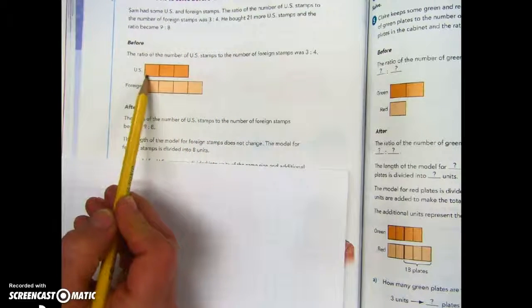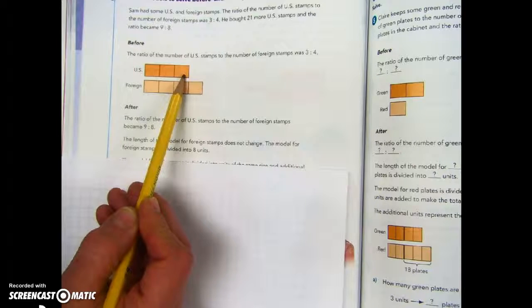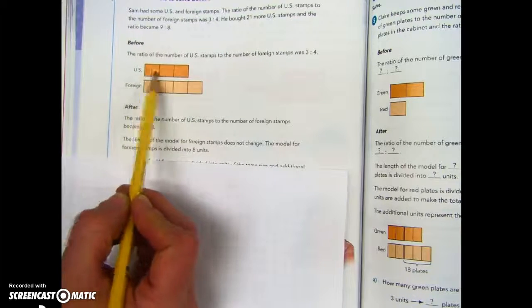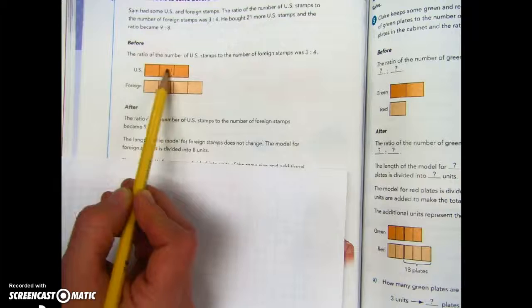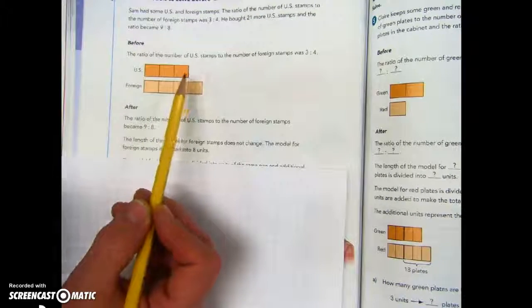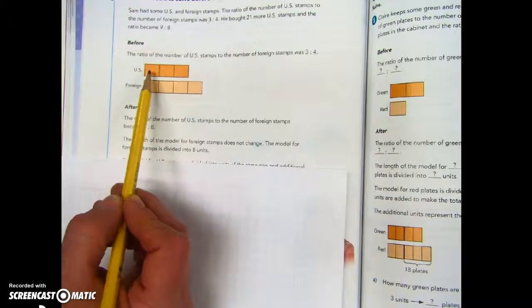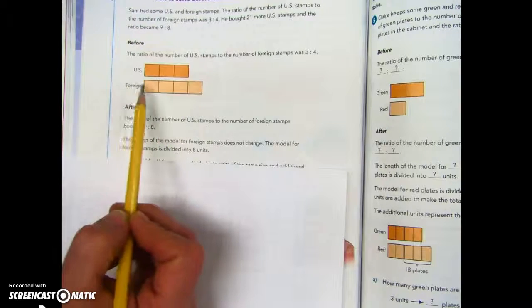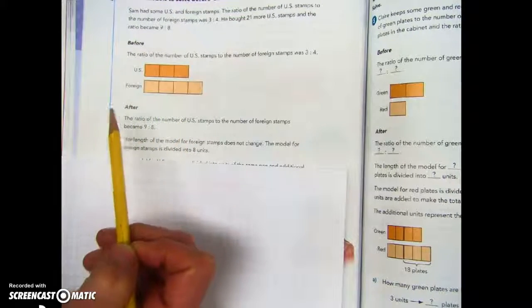So here it shows a picture right here. The US stamps is 3 units. Remember that that doesn't mean there's 3 US stamps. There could be 6 in each unit, 9 in each unit. That's what we're going to try to figure out. But it just means for every 3 units, there is 4 units of foreign stamps.